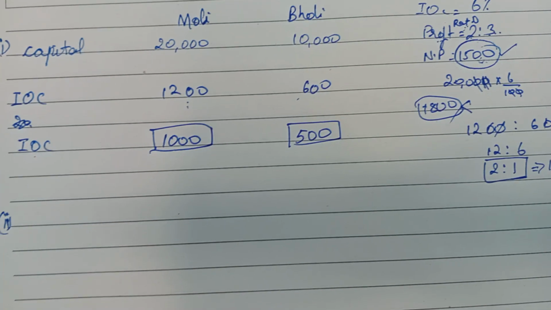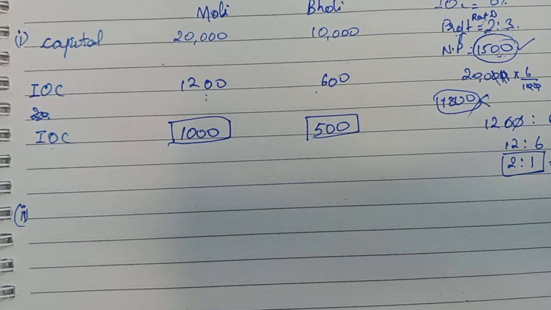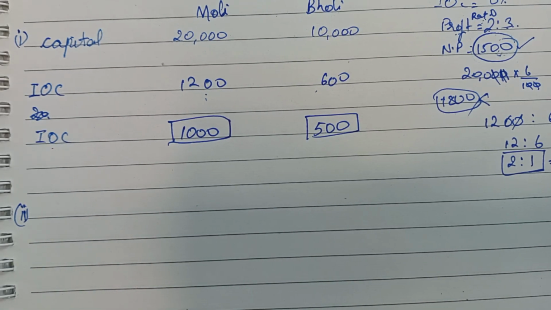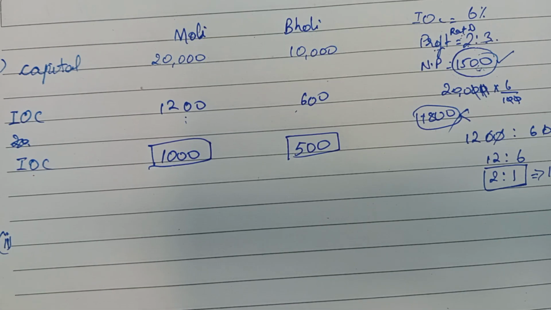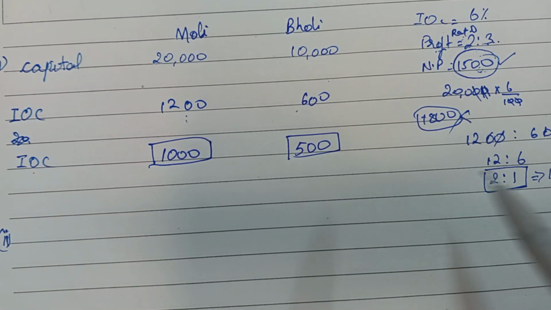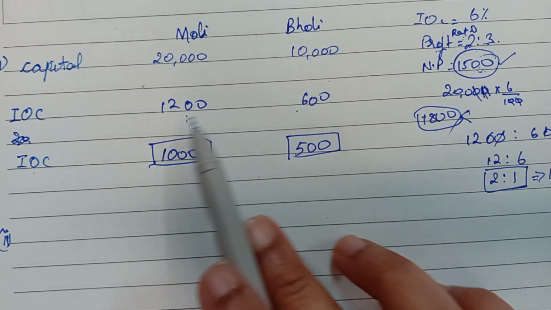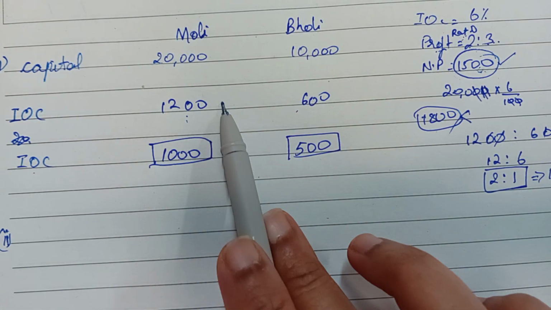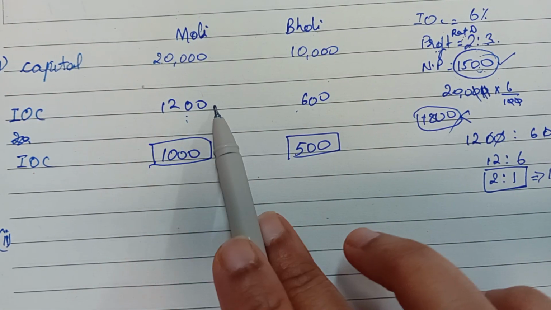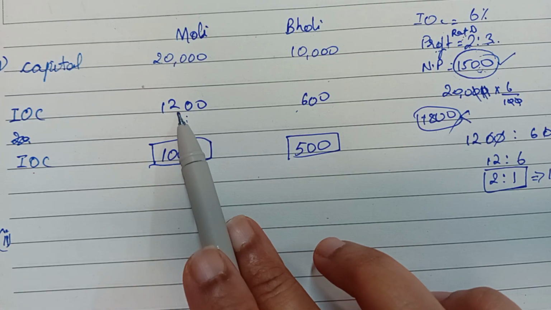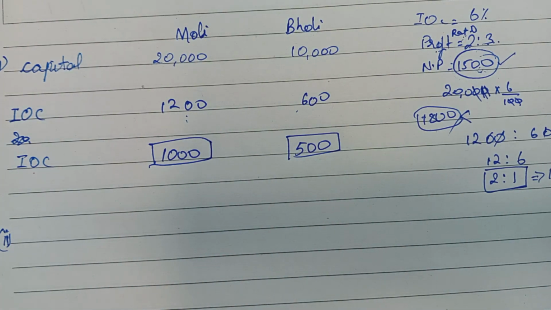Now part 2 of the sum. It says that there is an agreement that the interest on capital is a charge. Now, how much interest on capital did the two partners have to be paid? They have to be paid 1,200 and 600.